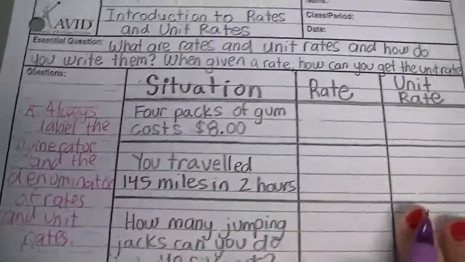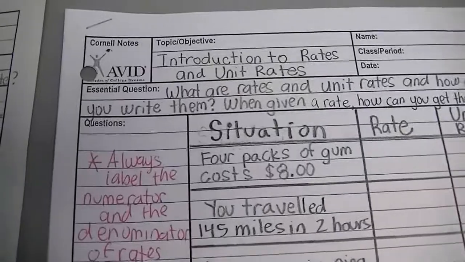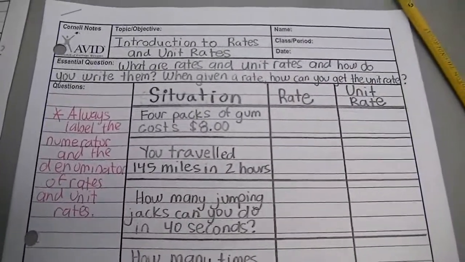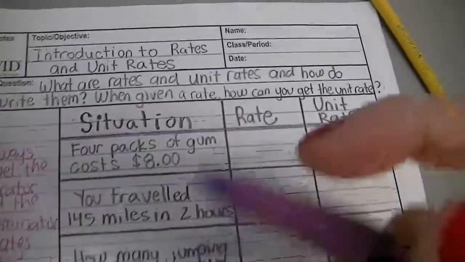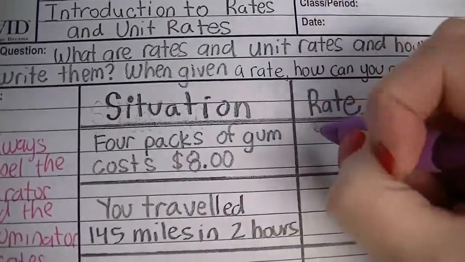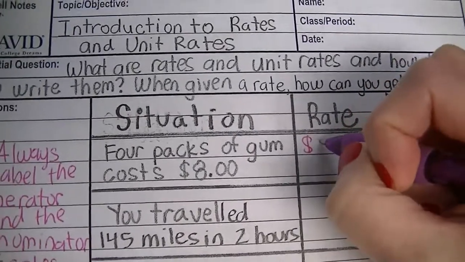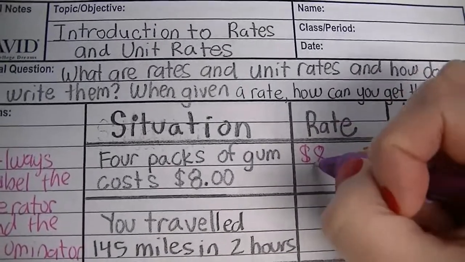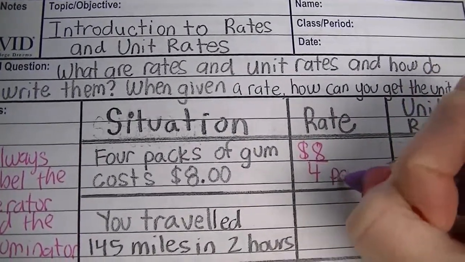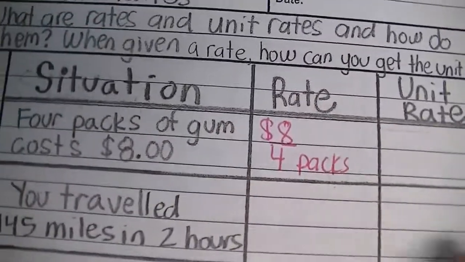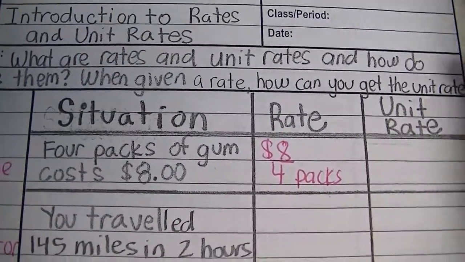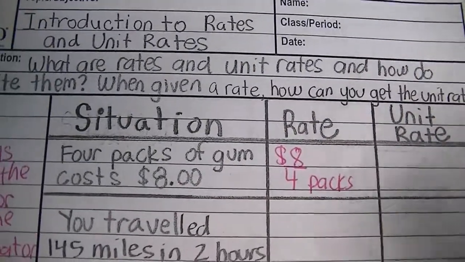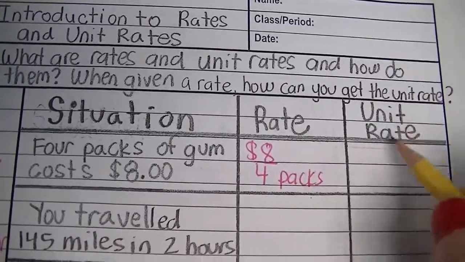Okay. So, given the situation, 4 packs of gum cost $8. The rate, that's just where you use the information they gave you and write a fraction with it. So, it costs $8, and I'm labeling it. I'm not just putting a plain old 8, I'm putting the dollar sign to represent money. And it's $8 for 4 packs of gum. So, I put 4 packs. Okay? That's all that the rate is. And in a couple moments, I'm going to tell you that I always want you to typically put money on the top, the numerator.